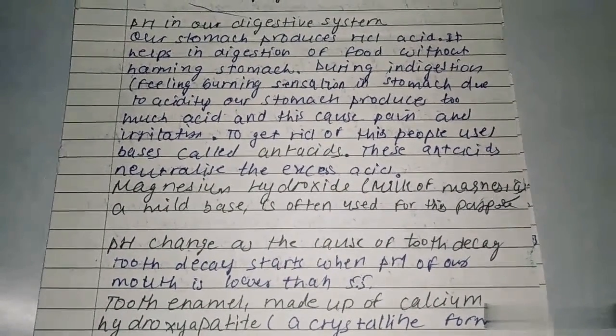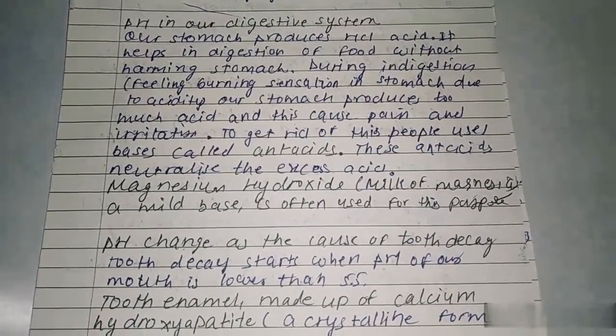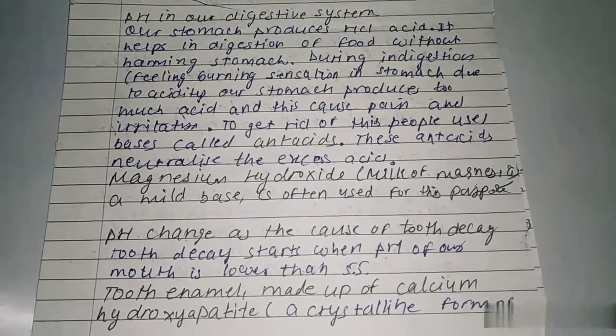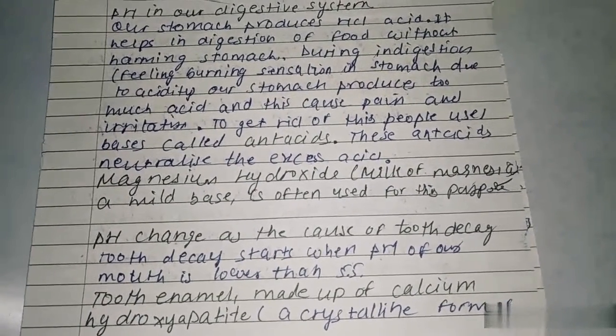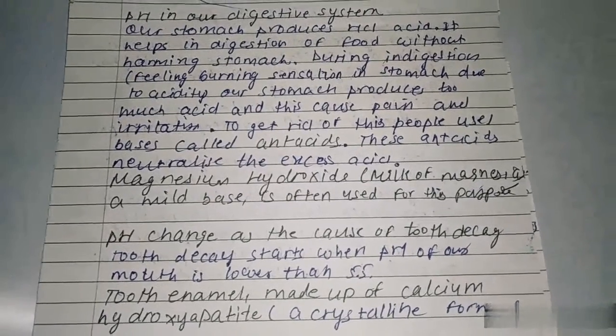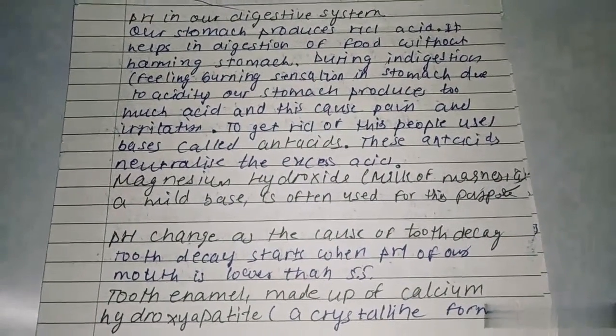So to get rid of this pain, people use bases called antacids. These antacids neutralize excess acid in our stomach and provide some relief. Magnesium hydroxide, that is milk of magnesia, a mild base, is often used for this purpose.